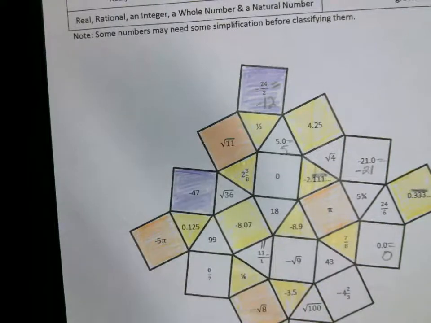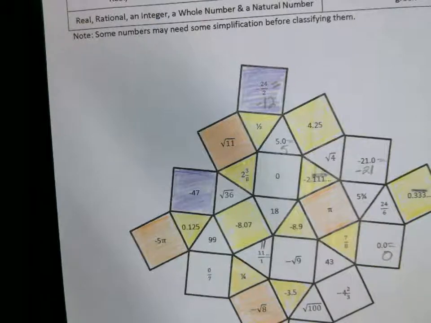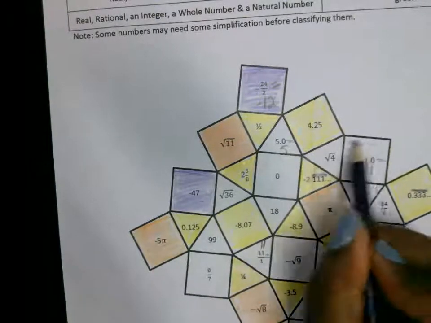All right, you said negative 12, negative 47. What's the other one you said? Negative 21. Negative 21. I gotta find it.